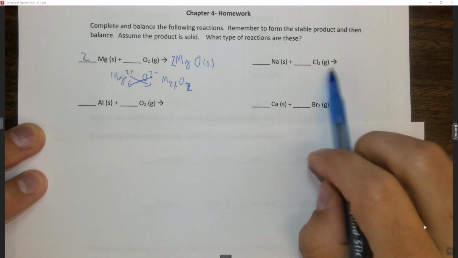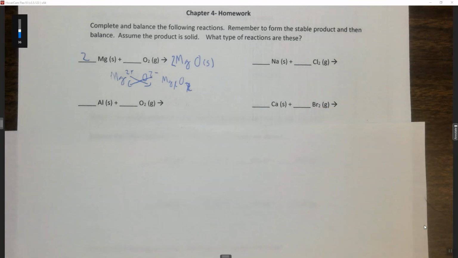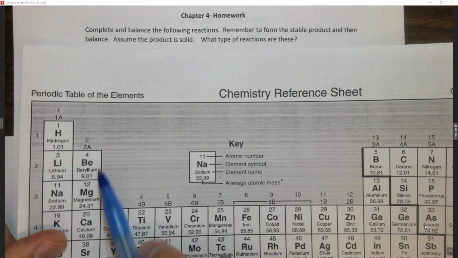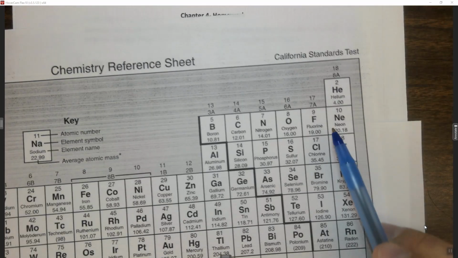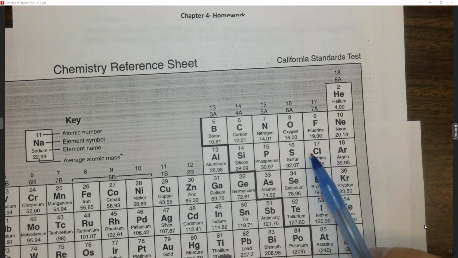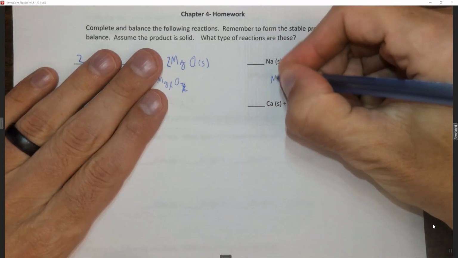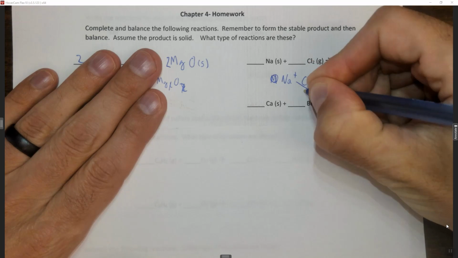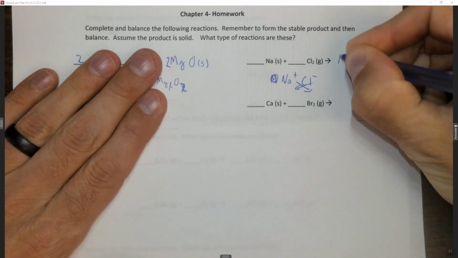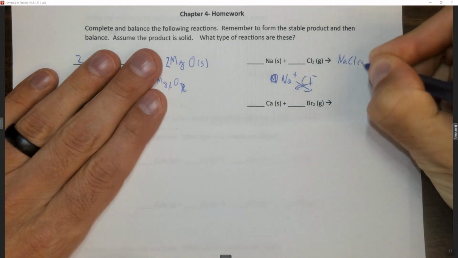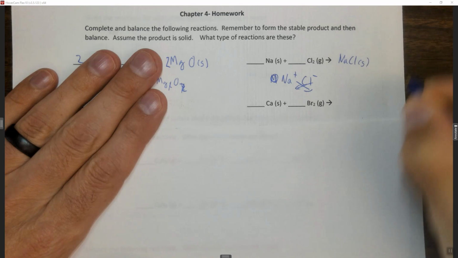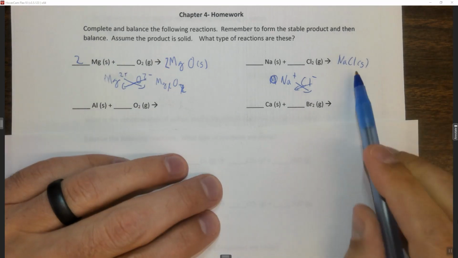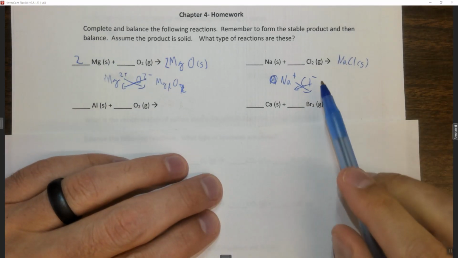All right, Na and Cl. This one you may be familiar with. Na is a 1A metal, and it's plus 1, and Cl is a halogen, so it's minus 1. So we have Na plus and Cl minus, we cross them, and we get NaCl solid, which again you may be familiar with. So we write the stable product. Now we need to balance.